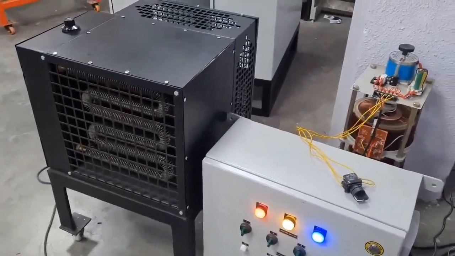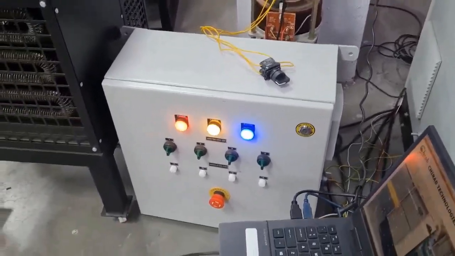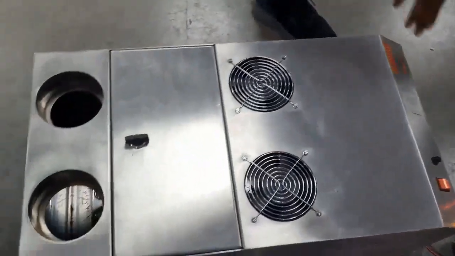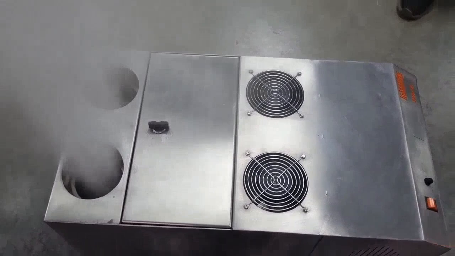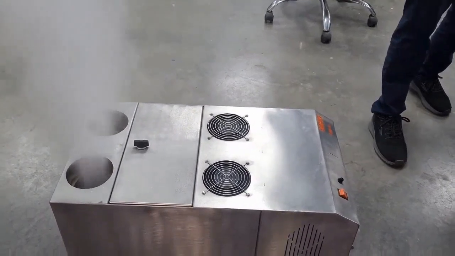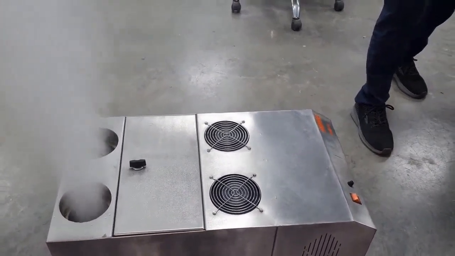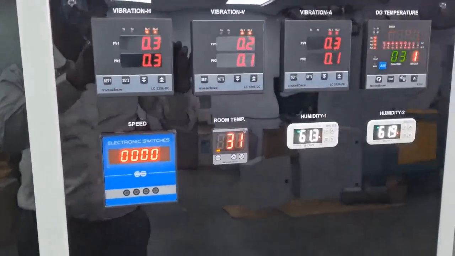heaters. As I mentioned earlier, a number of heaters will be there in the room, and this is the heater control panel. And then this is the mist generator for the humidity maintenance. You can see here how the mist is being generated and circulated in the room, and thereby you'll be in a position to see how the humidity changes automatically in this particular indicator.